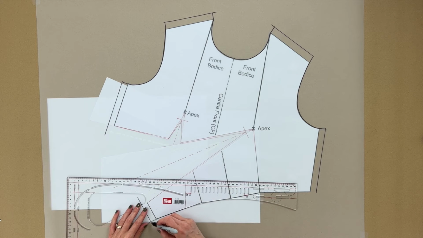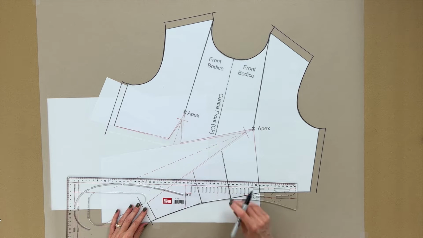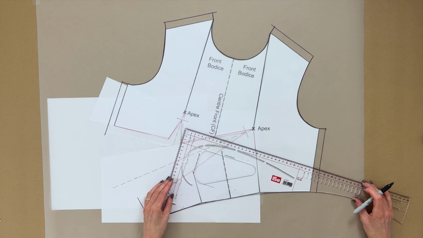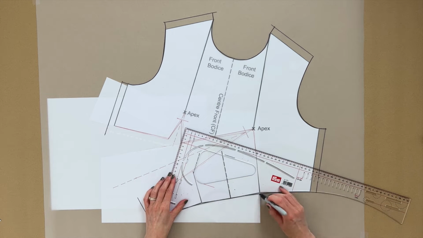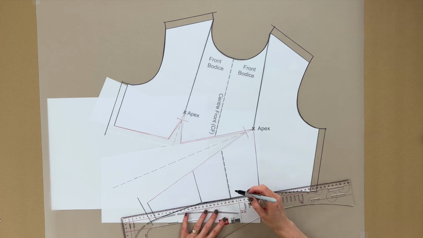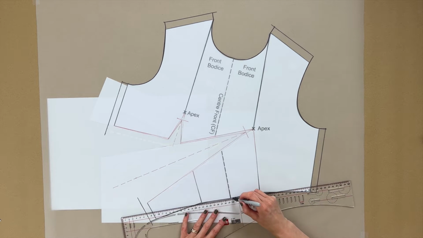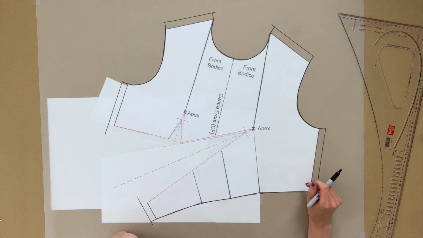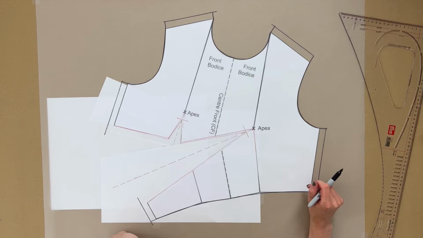Now our waist is actually sort of like a series of angles, isn't it? So really we want to just kind of soften that waist off a little bit so that it's not too abrupt. So just find a nice sort of curve that complements what's going on in that area. This is where the fun bit begins.